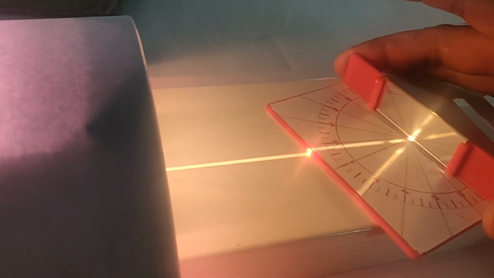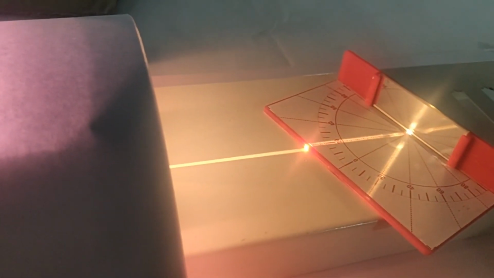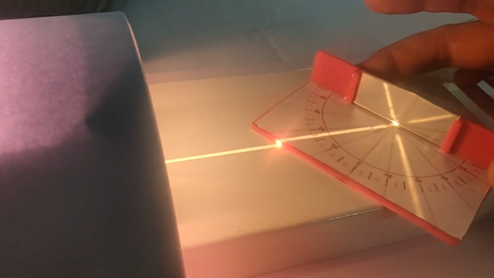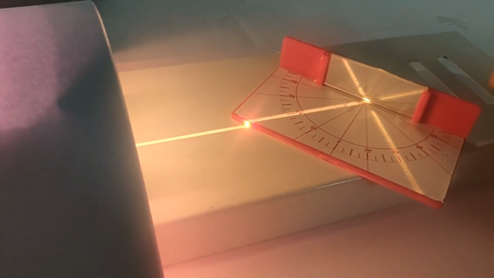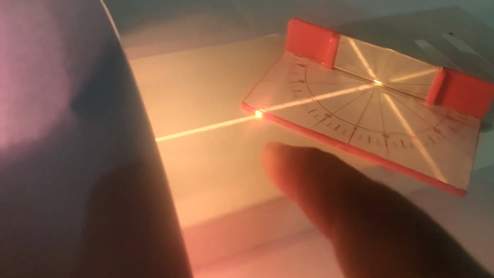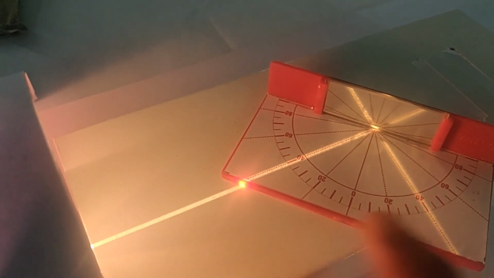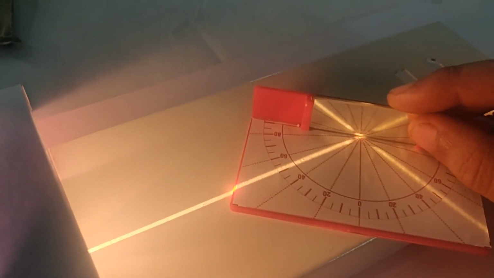Changing the angle to, let's say, 20, the angle of incidence is 20, and your reflection is also 20. The angle of incidence is, let's say, 40. Here you can see the ray of light, light is entering at 40 degrees to the normal. This is your normal, and you can see 40 degrees here, and the exit ray is also at 40 degrees from the normal, right? So I can change this angle to, let's say, 50.